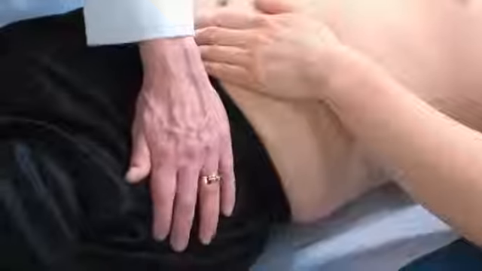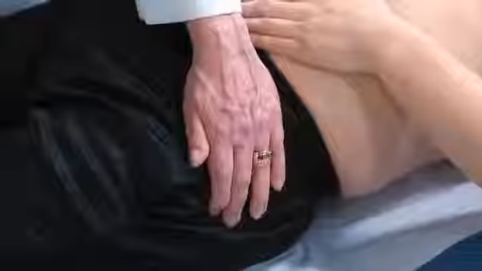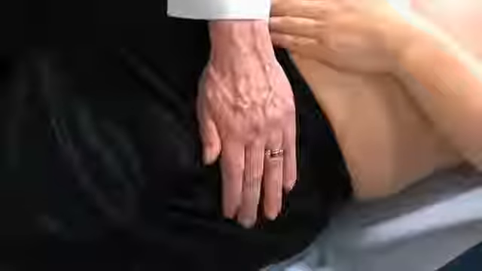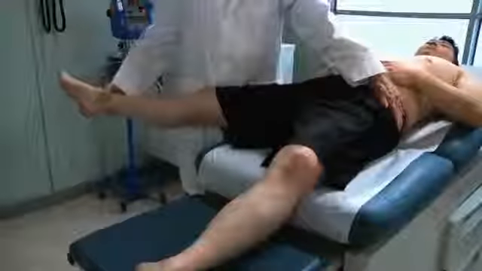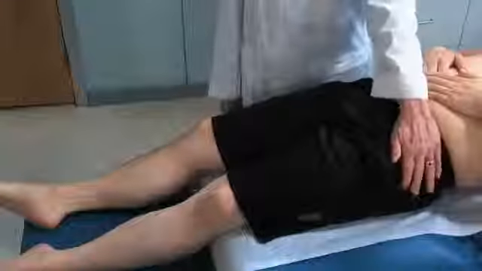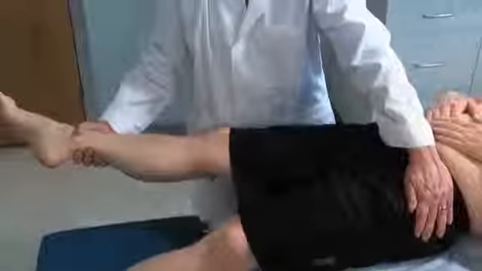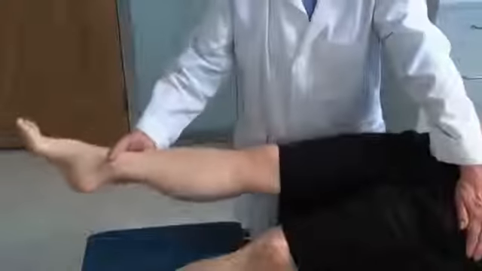Check abduction next. Stabilize the pelvis by pressing down on the opposite anterior superior iliac spine with one hand. With the other hand, grasp the ankle and abduct the extended leg until you feel the iliac spine move. This movement marks the limit of hip abduction. Next, check adduction. With one hand on the patient's opposite hip, hold one ankle and move the leg medially across the body and over the opposite extremity.